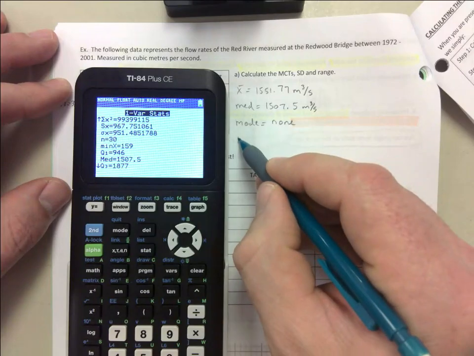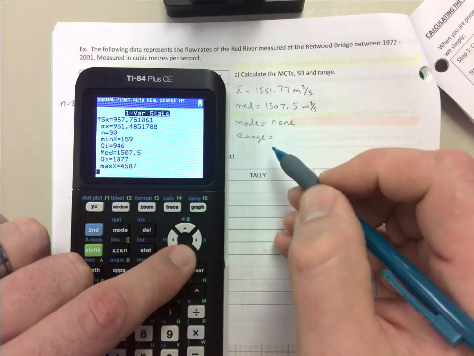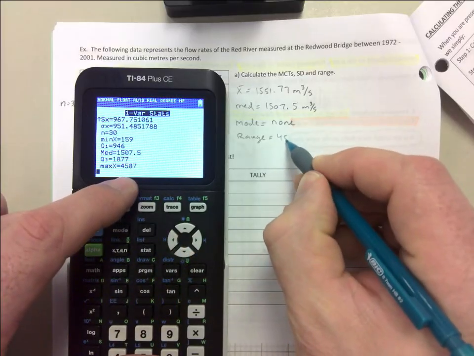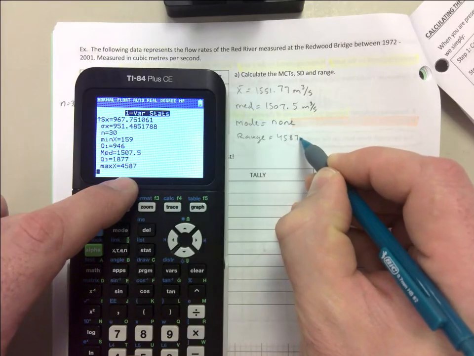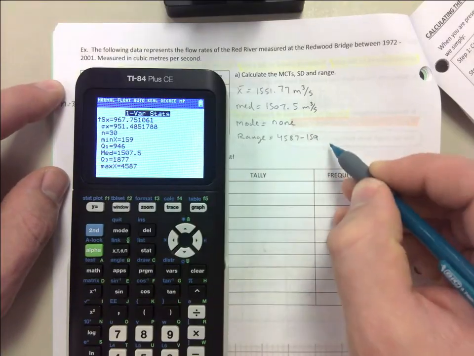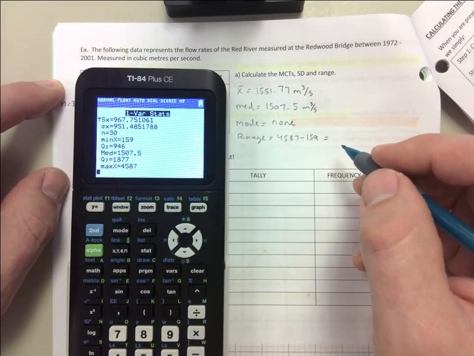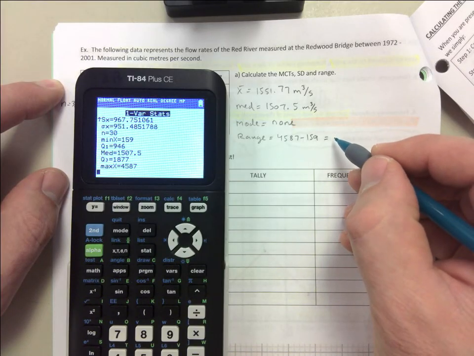Okay. Maybe I can do the range. The range is 4587 minus 159, sorry. And my range is 4,428.